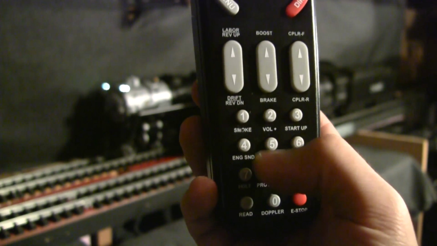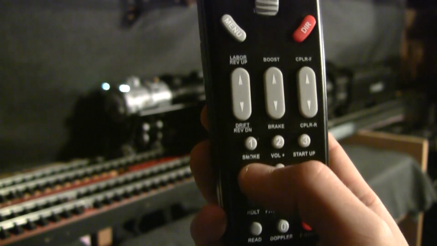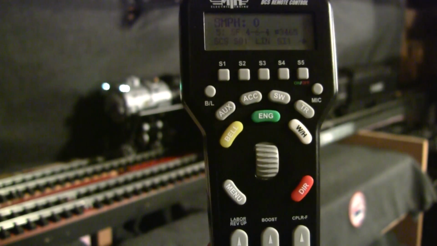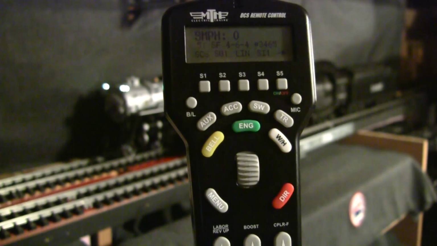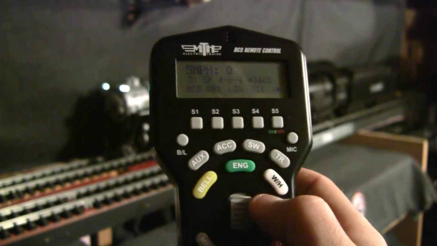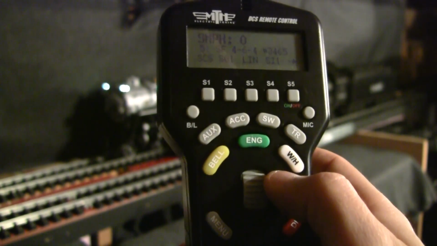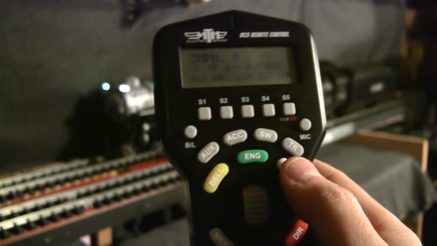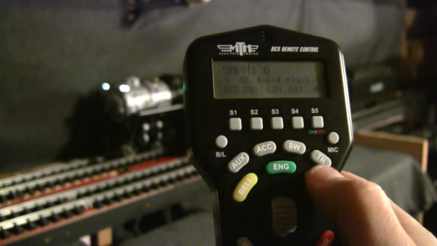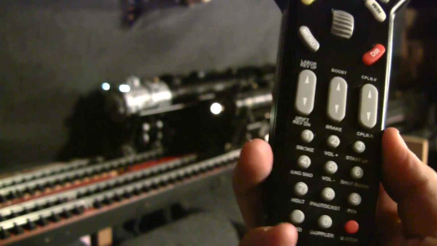Engine sound number 4 button. What that allows you to do is, with a single button press, you can basically turn all of the engine sounds on the engine on or off. If you do use the engine sound off button, you actually can still play the bell and the whistle.